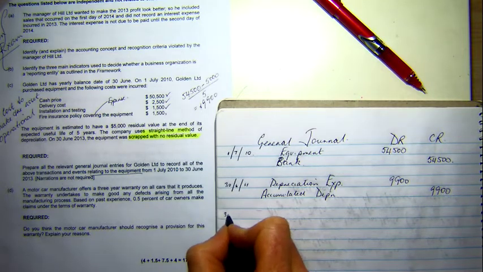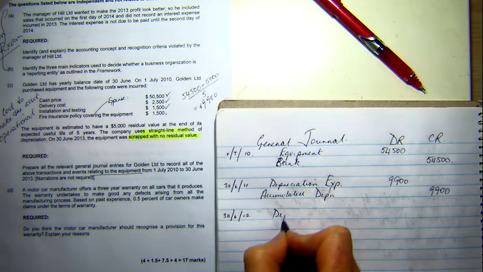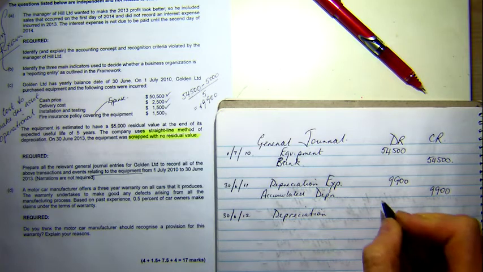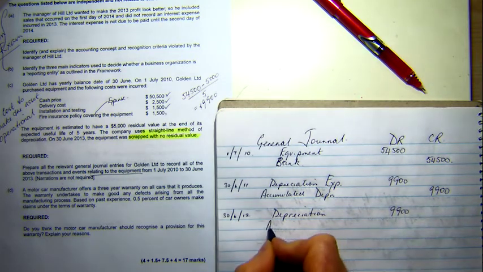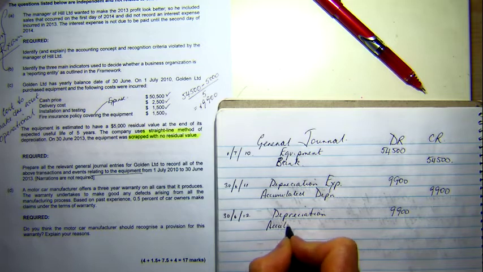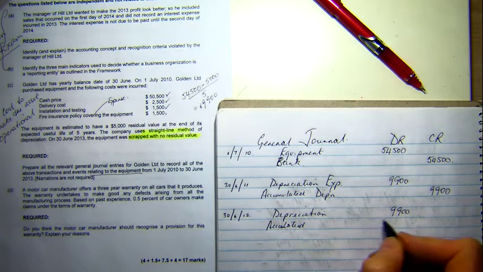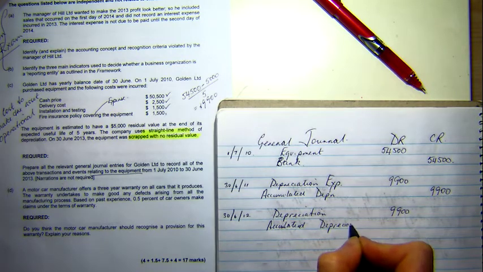Now I'm doing the same thing for the 30th of June 2012, which is 9,900, and my accumulated depreciation.